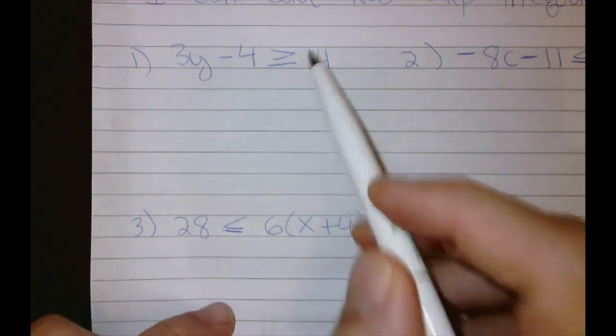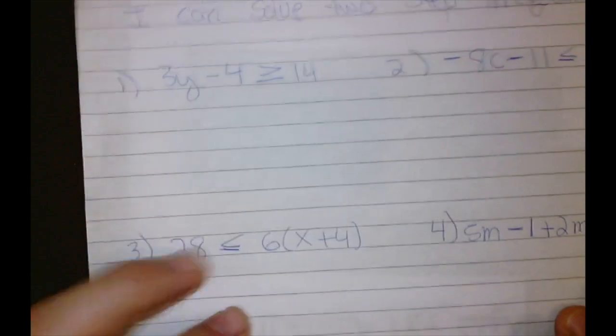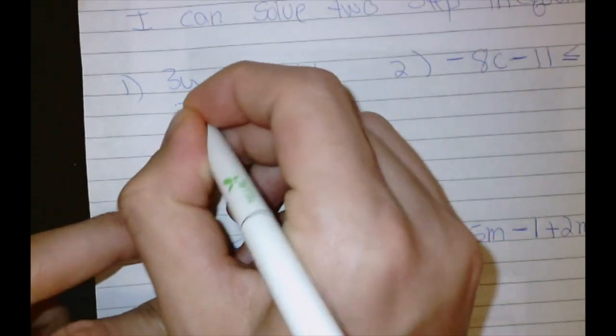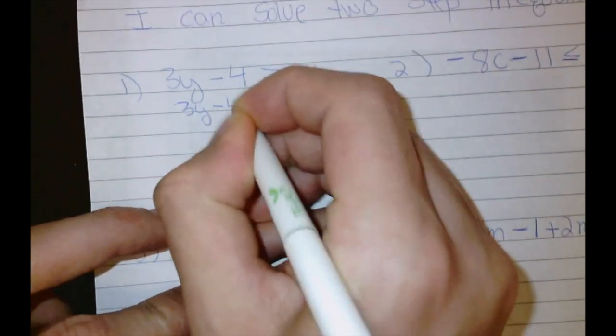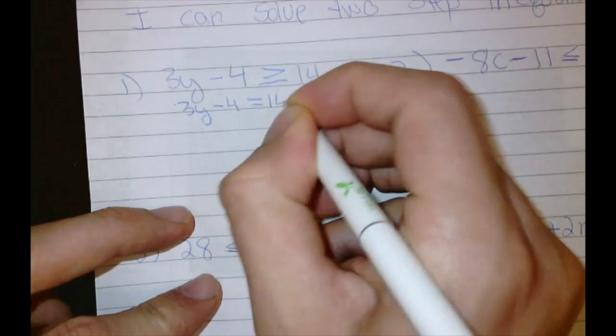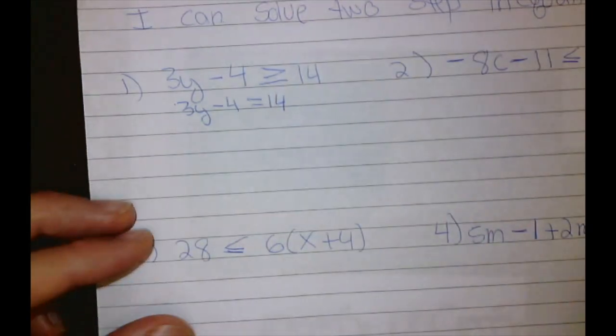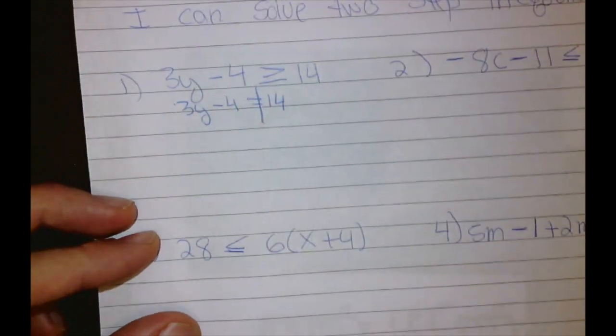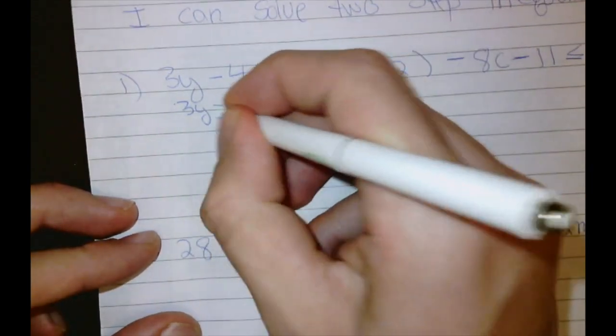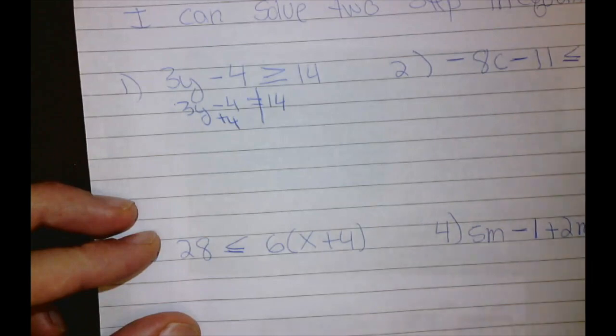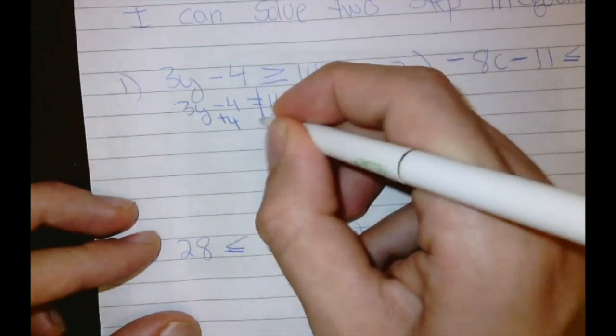I'll begin by turning my inequality sign into an equal sign. So now I have 3y minus 4 is equal to 14. Now I have a two-step equation. I'll draw a line through my equal sign. Since I'm minusing 4, I'll add 4. If I add 4 on the left side, I add 4 on the right side.